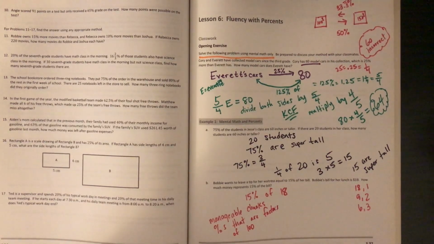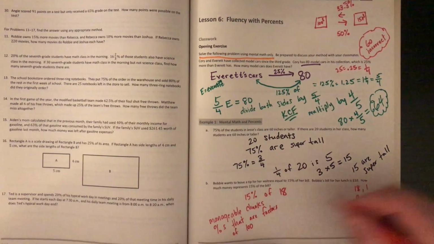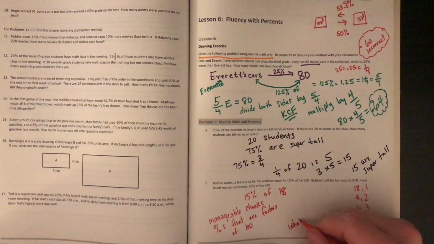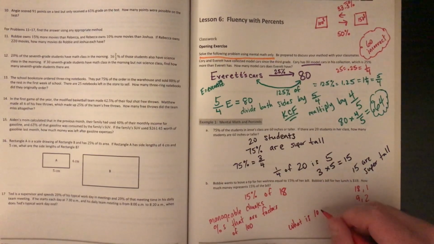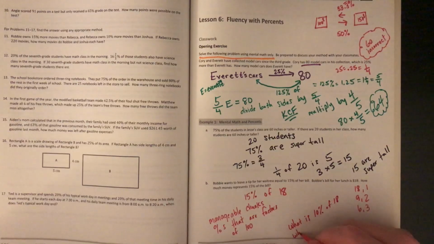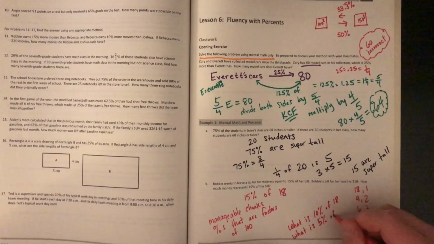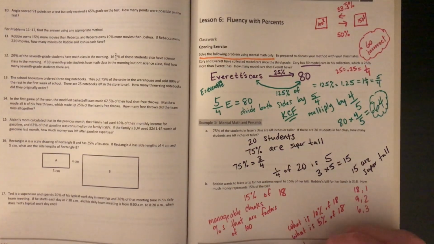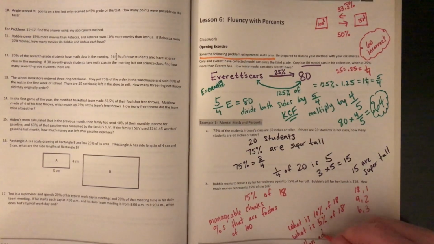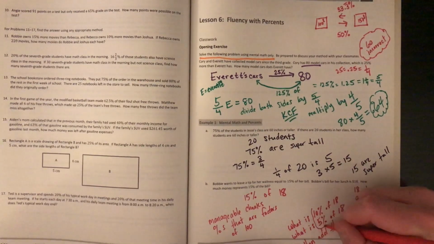Okay, so basically, if I know what 10% of 18 is, and also what 5% of 18 is, then I'm going to add them. Because those two have to add up to 15% when I add them, right?